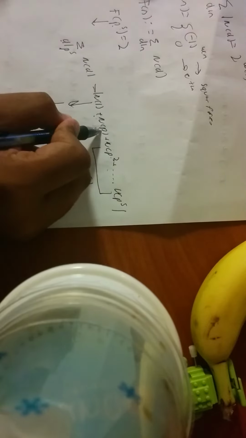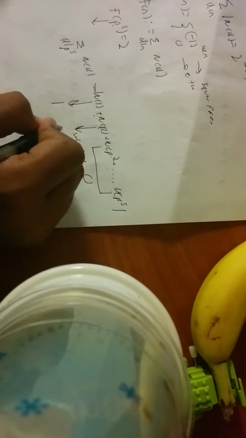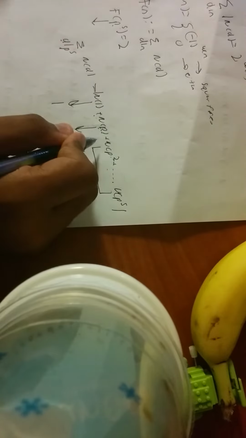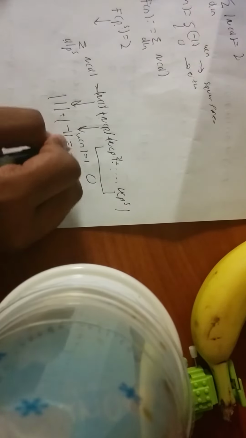So recall, how many prime divisors divide into a prime number? That's just 1. So for 3, only 3 divides into that. So that means omega of n equals 1. So that's going to give me -1. But recall that this is the absolute value. So it's really like absolute value of mu of 1 plus absolute value of mu of p plus absolute value of mu of p squared, etc. So absolute value of 1 plus absolute value of -1, and that's going to give me 2.